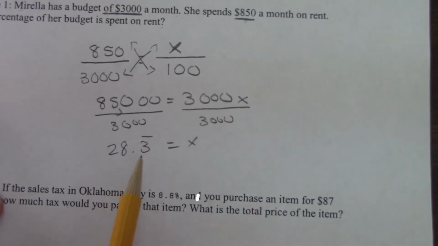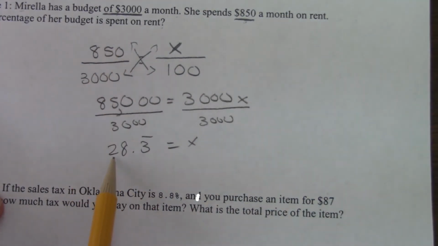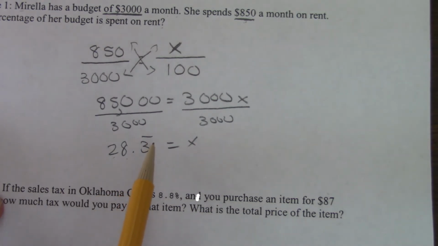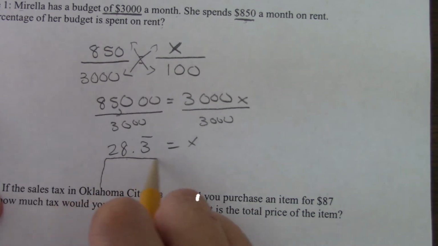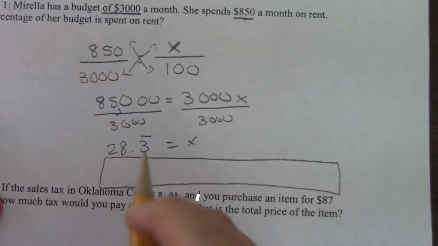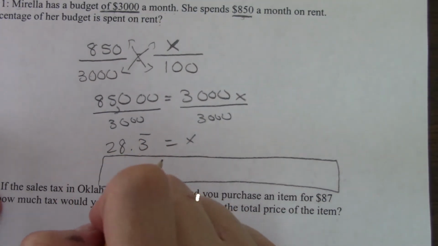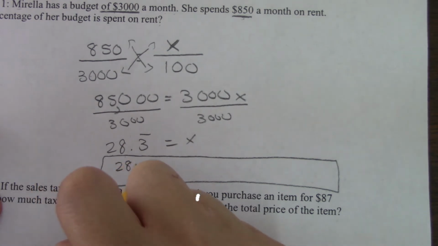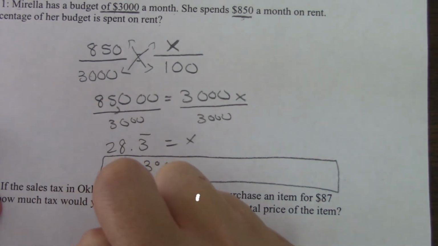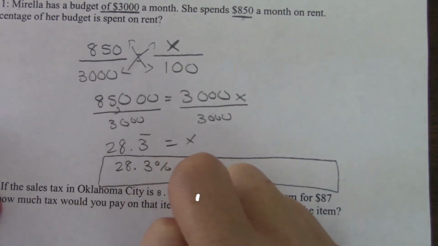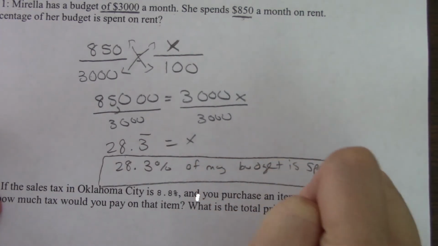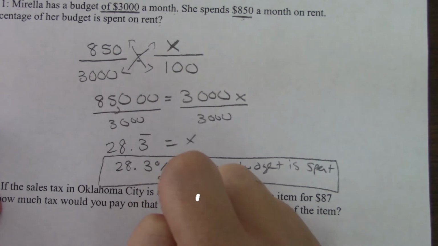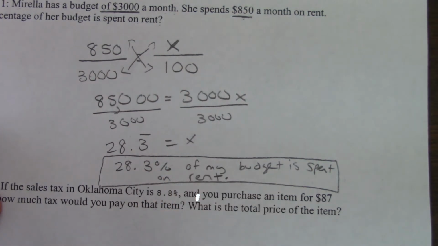So 850 is 28.3 repeating percent of 3,000. As my final answer, I'm going to put it in a sentence. I'm going to write 28.3% of my budget is spent on rent. And that will be my final answer.